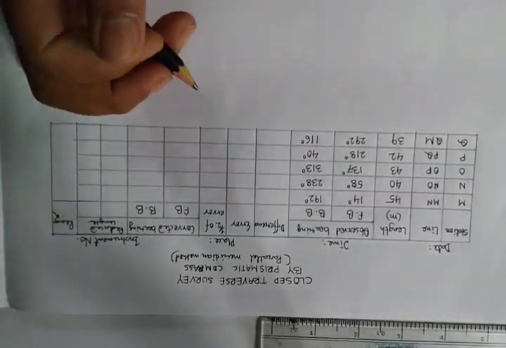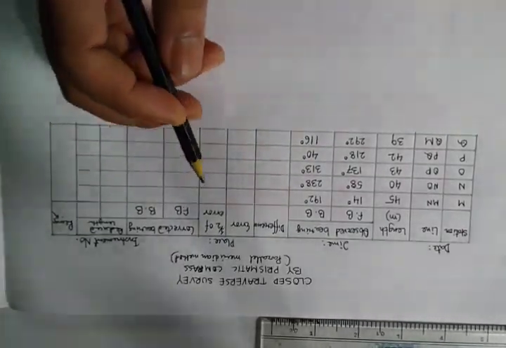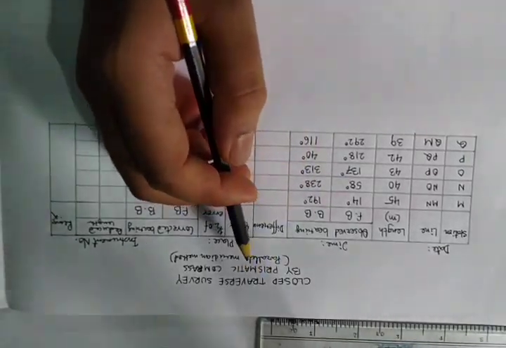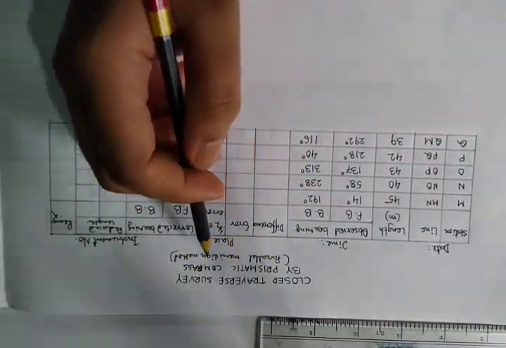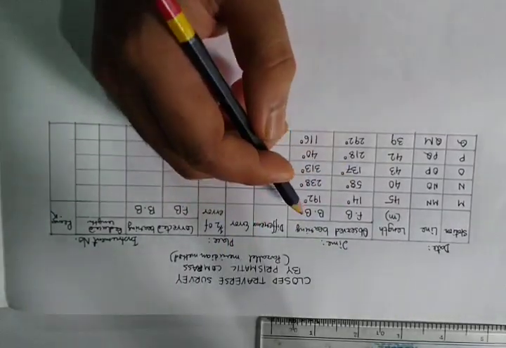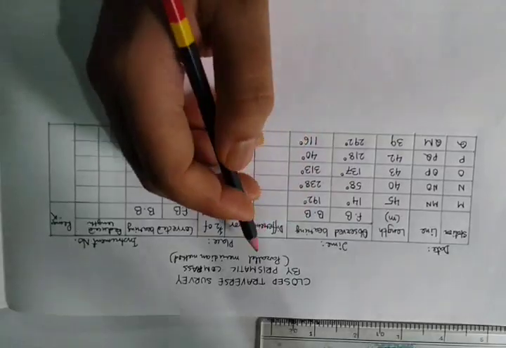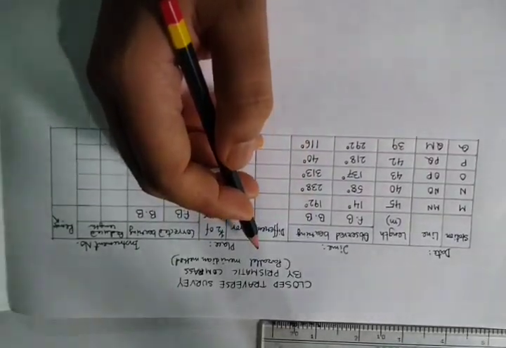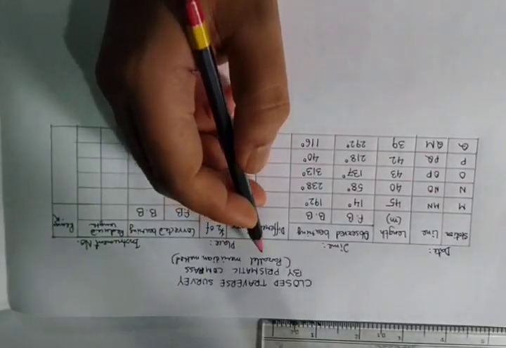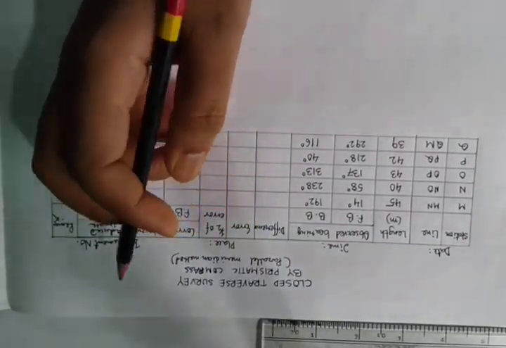Hello my dear students, today I am showing you how to calculate the closed traverse survey by prismatic compass. So this is the calculation of closed traverse, and the method that we are following here is the parallel meridian method.